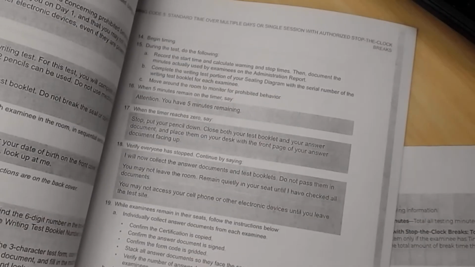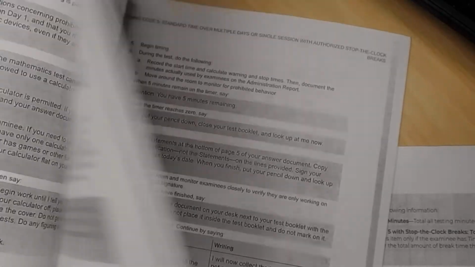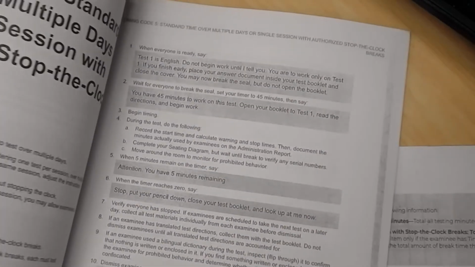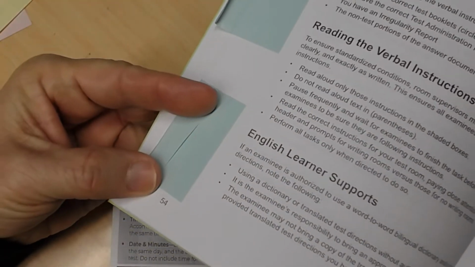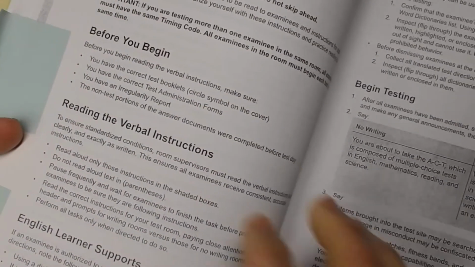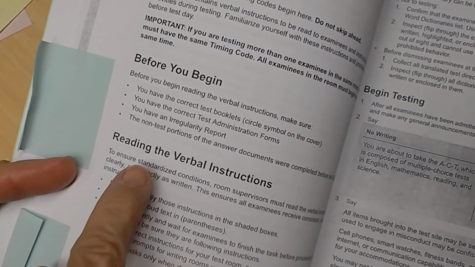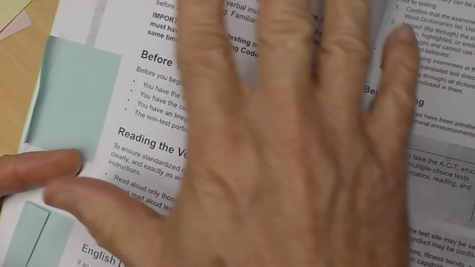Okay, now the other thing I need to remind you is this. All of you, regardless of the timing codes, will go to this first. So all of you are going to start on page 54. That's where you're all going to start. So you're going to make sure in advance, before you begin, you read this, reading the verbal instructions. So before test day, you've read all this.